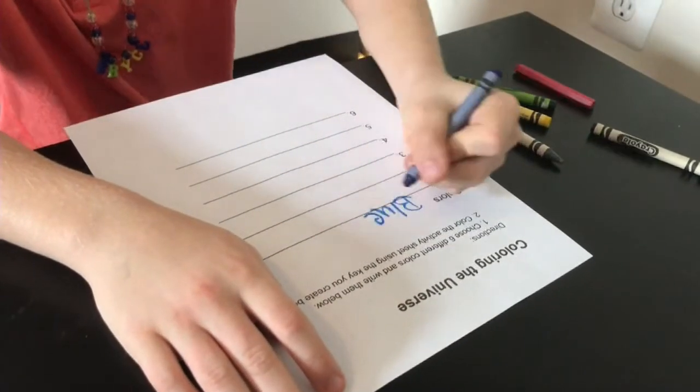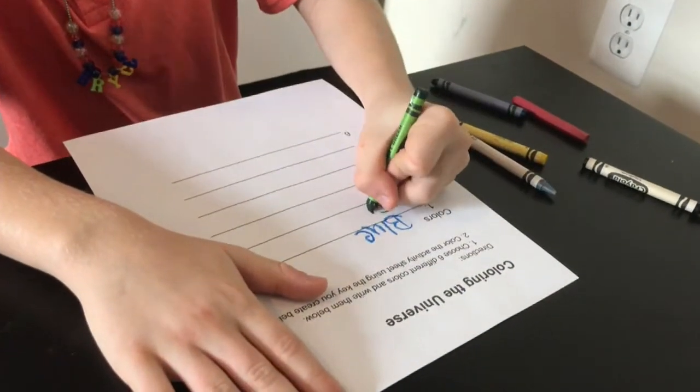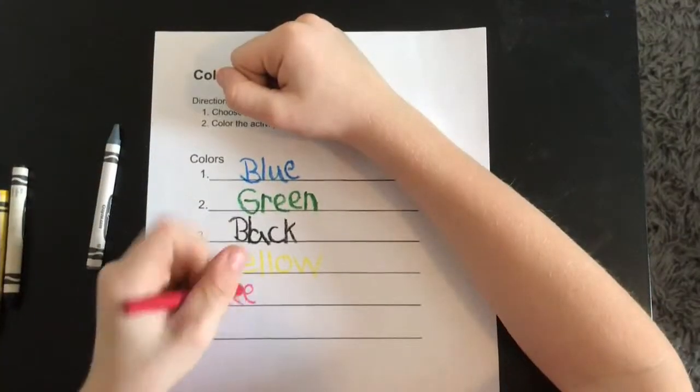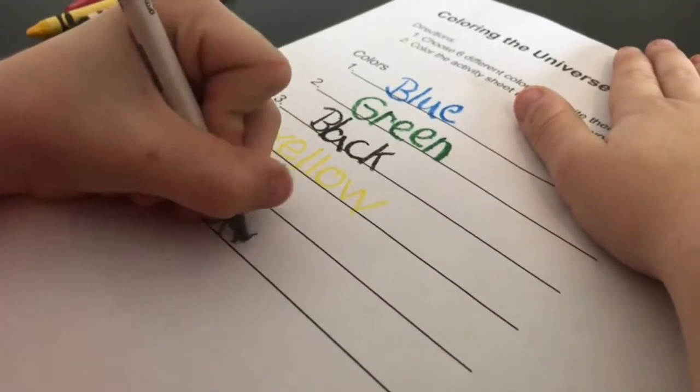To begin with, pick 6 colors. These can be any color you want. Write them down 1 through 6. This will make our coloring kind of like a Mad Libs, only for coloring.